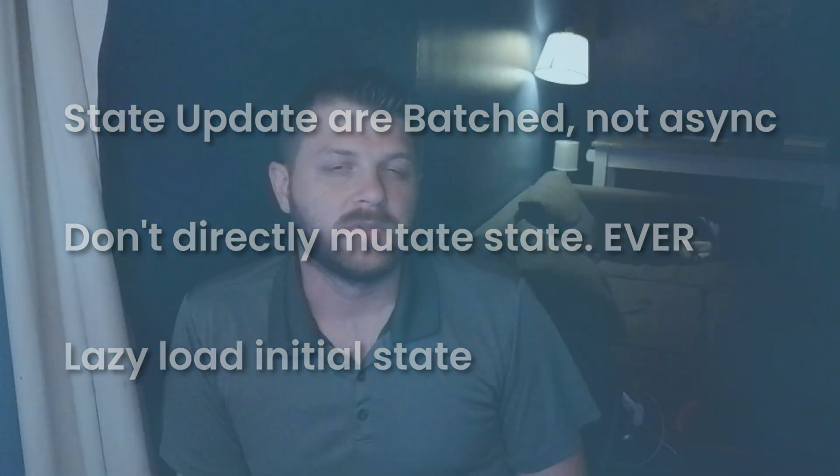Nailing these concepts will save you so much debugging time, and it'll make your React code way more solid and performant.